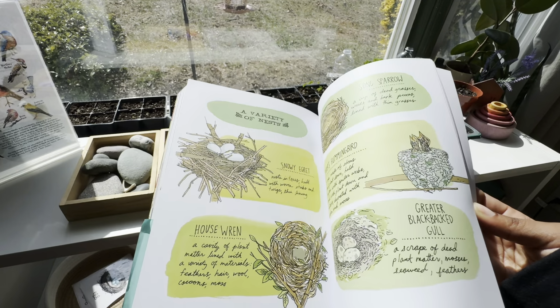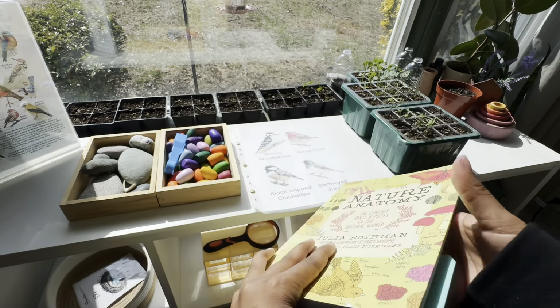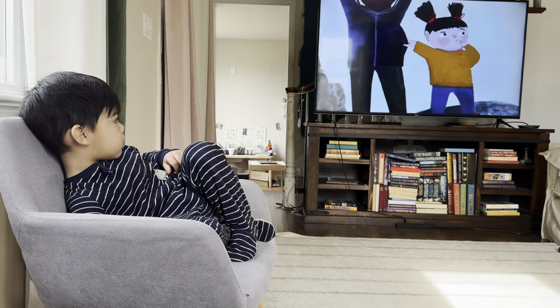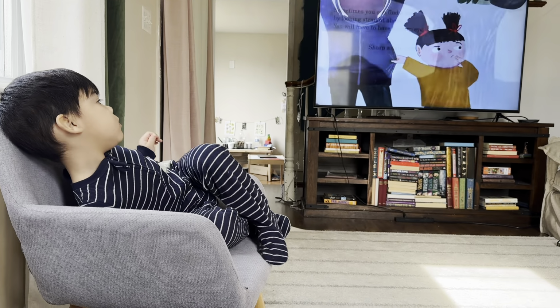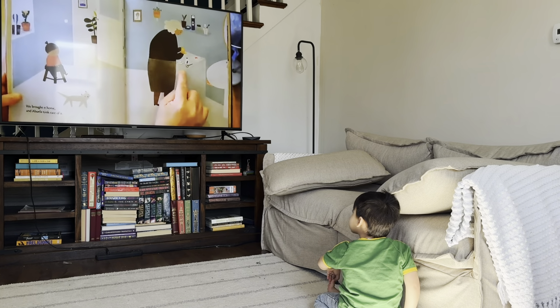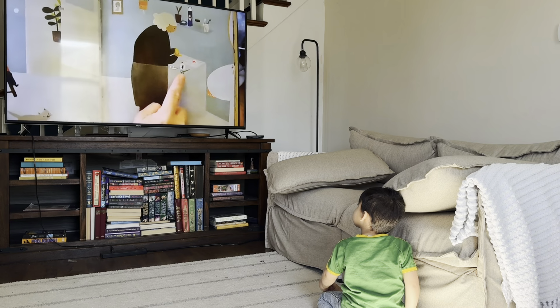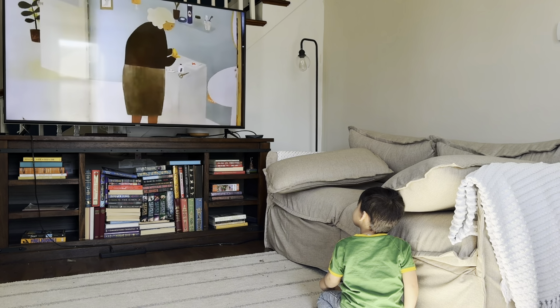For more books, I always suggest using your local library to find information for free. I also suggest that you use YouTube. Find a list of books, and I'm going to provide a list of books right here that you can use for birds so they can learn through story time.